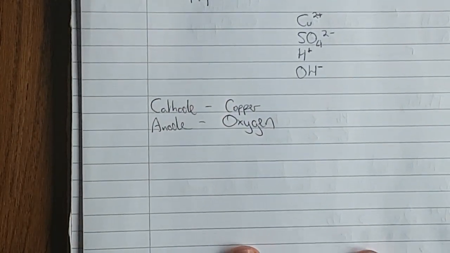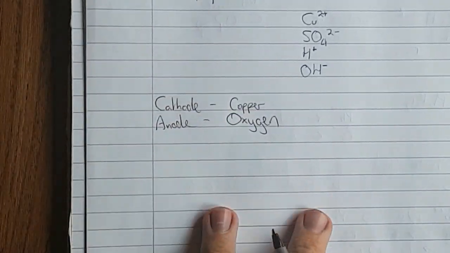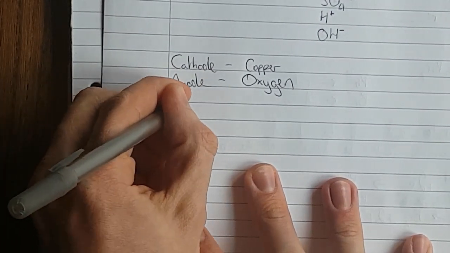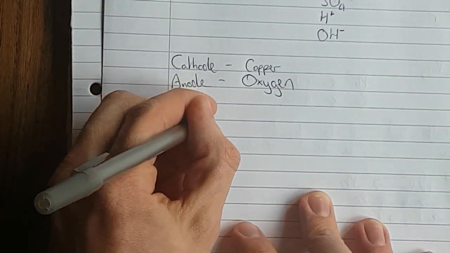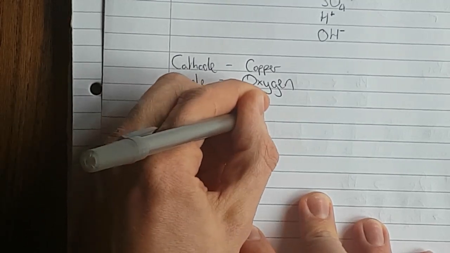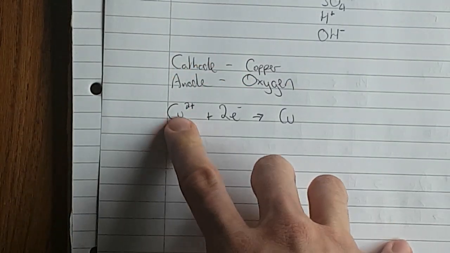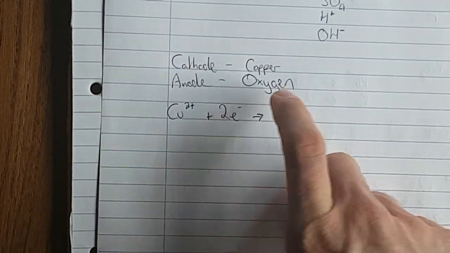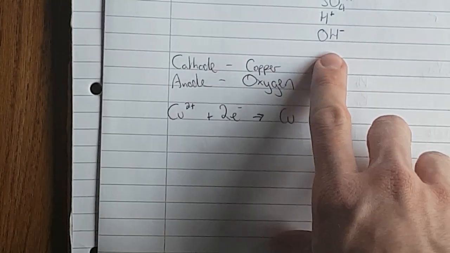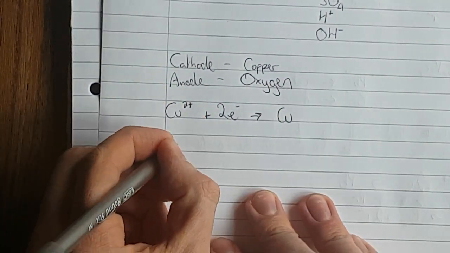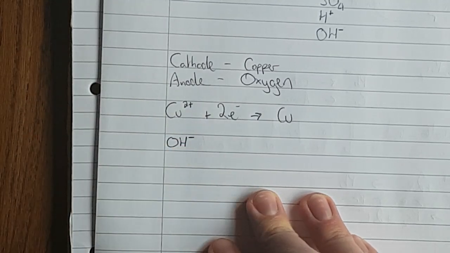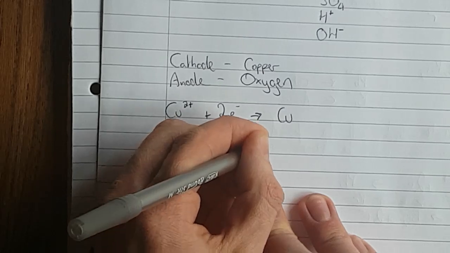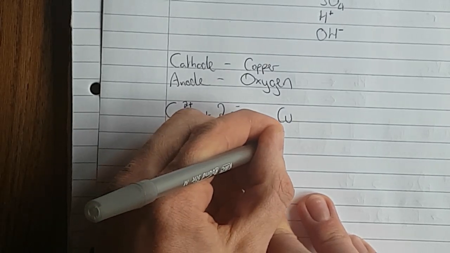And again, for those of you doing higher, you need to be able to do half equations. So copper is a 2 plus. So Cu 2 plus, and that's going to have to gain 2 electrons to become copper. So I'm trying to cancel out that 2 plus there. However, at the anode, you have OH minus forming oxygen and water.